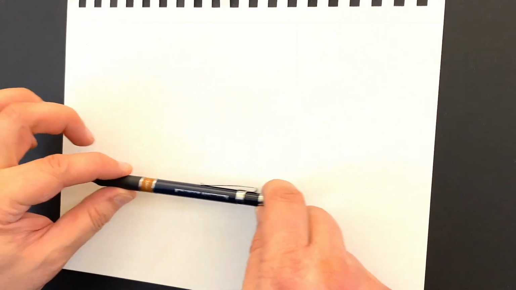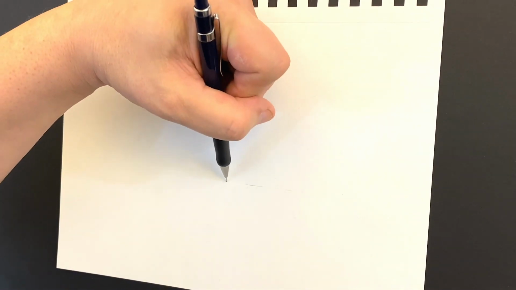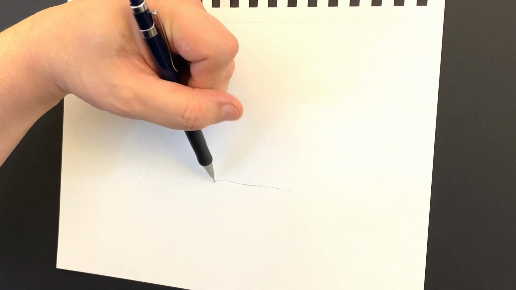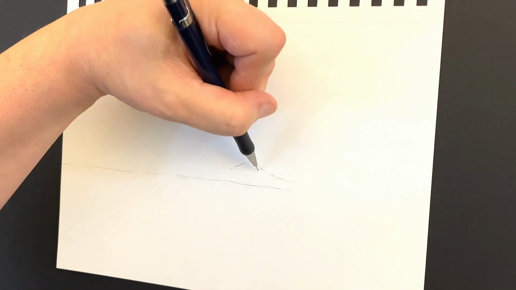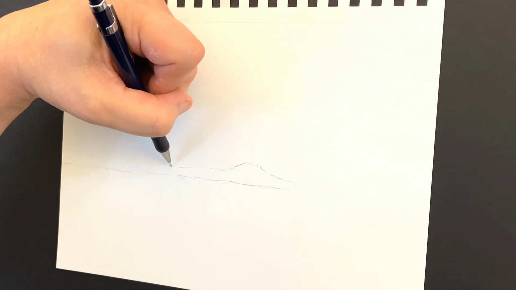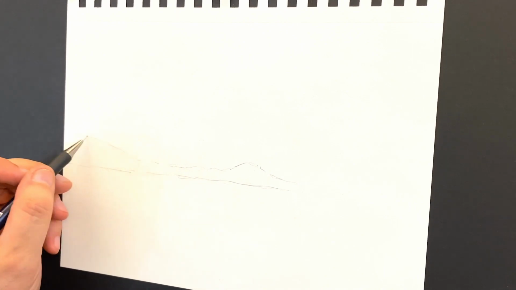So here we go. As always, I want to decide where my horizon line is. Sometimes my drawings make use of that horizon line, sometimes they don't very much at all. In this case, knowing where the horizon line is important to me. I'm beginning my sketch by knowing where that horizon line is so that I can build everything that I'm going to draw on it.